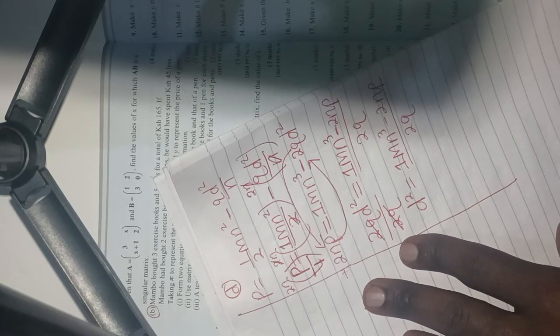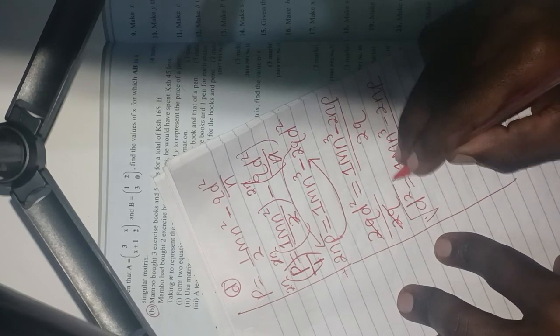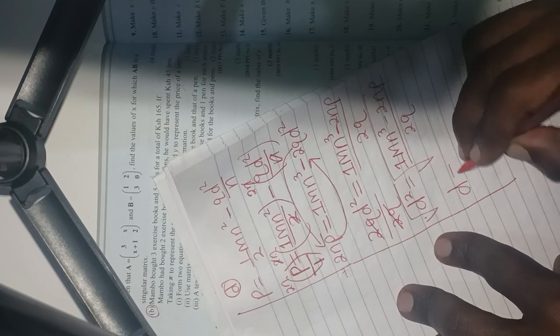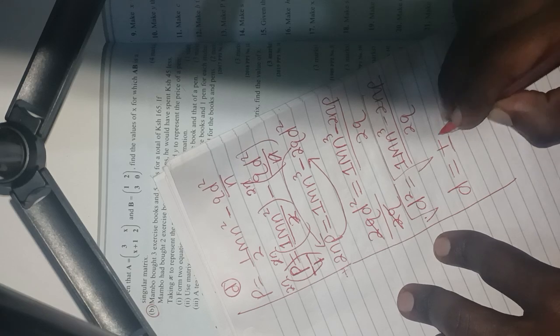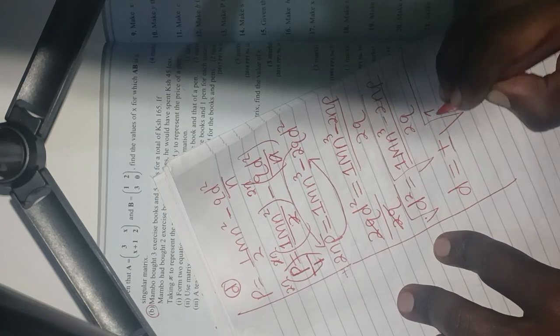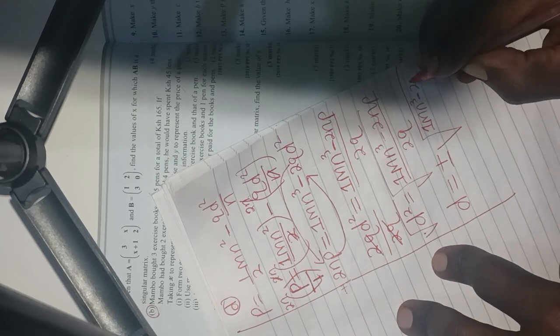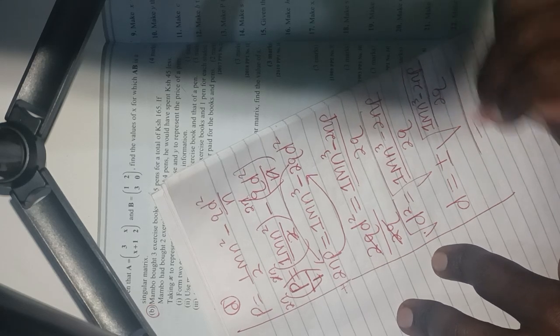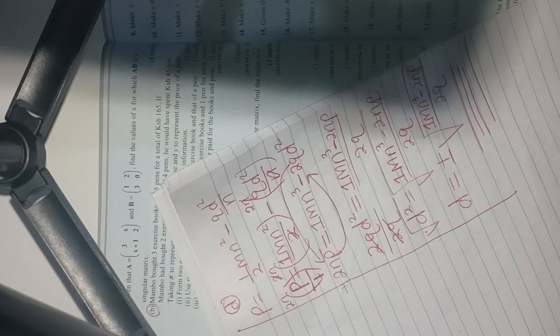To get d as the subject of the formula, now we are going to introduce the square root on both sides, so that the square root of d squared is d, and this must be equal to plus or minus the square root of 1 mn cubed minus 2np, and everything over 2q. That becomes our final answer as far as this question is concerned.